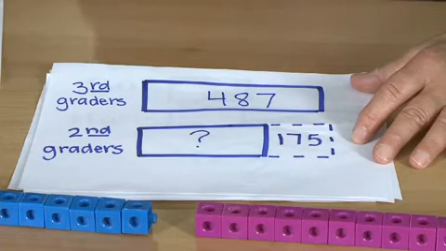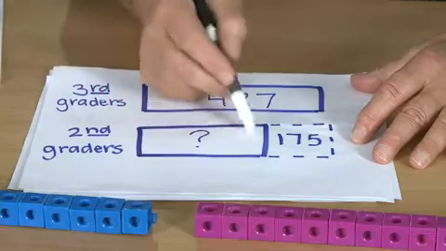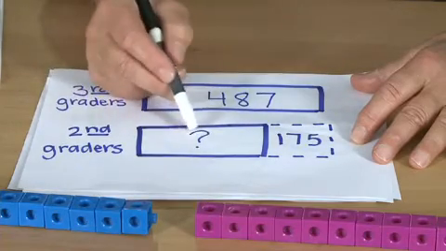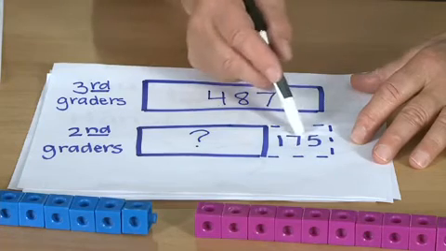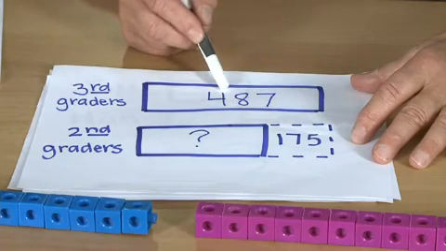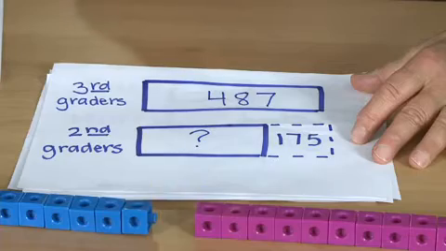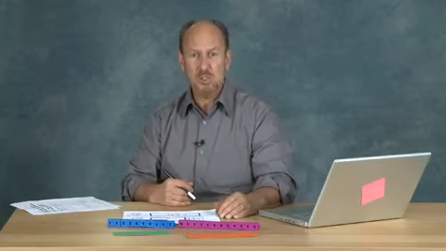Okay, so do I draw it longer or shorter? Shorter, how did you know? Very good. Do I know how many there are? No, I don't. It's a question mark, but what do I know? 175 less. So it's 175 less than 487. You still have to do arithmetic, but now I know what to do, whether to add or subtract. That's why we draw these problems.